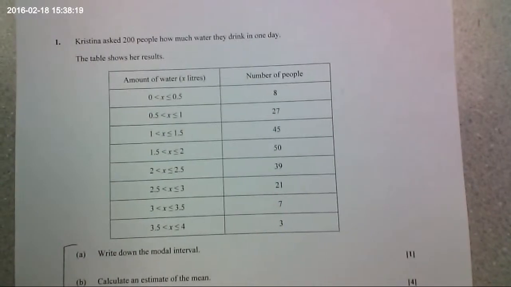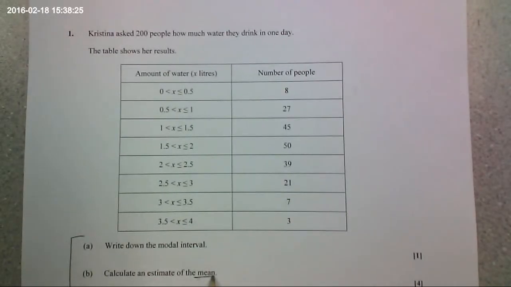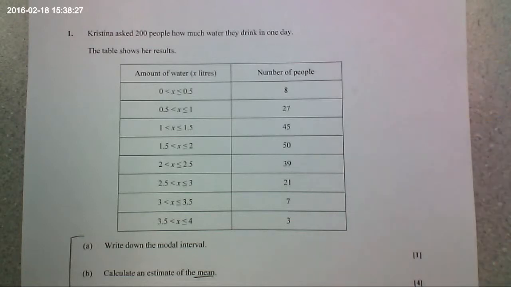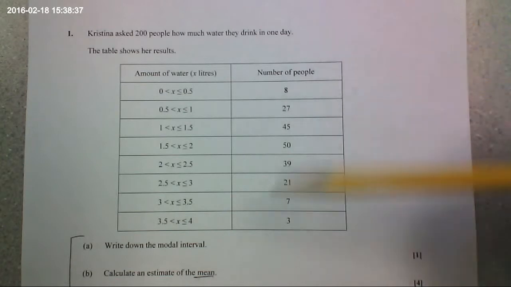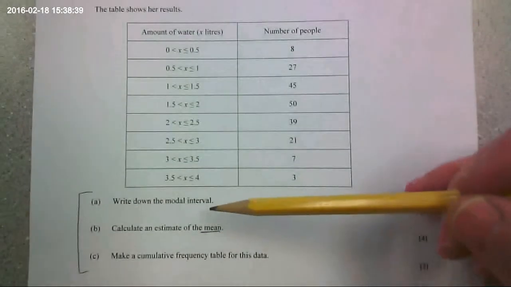Quick video here by request by Isaac. He wanted to know about finding the mean from grouped data. So here's the problem I got. This is from a Cambridge test. I'm assuming it's probably a paper 4 because you're allowed to use a calculator. We're just going to do the first 3 problems right here, A, B, and C.